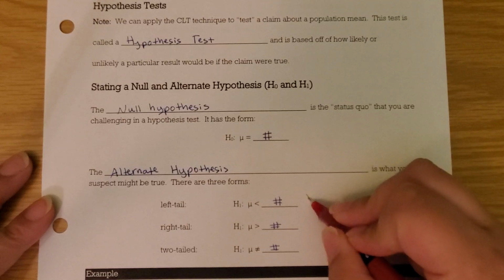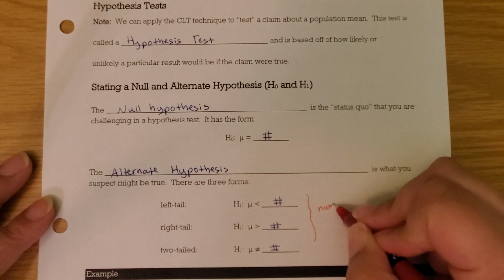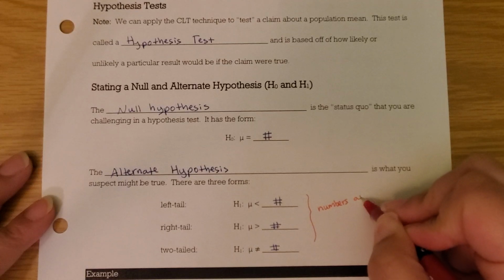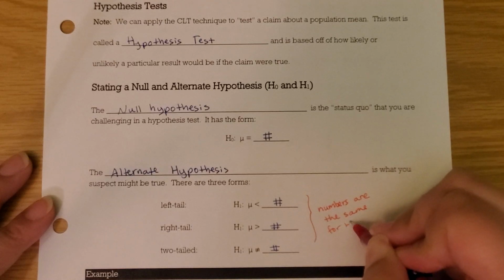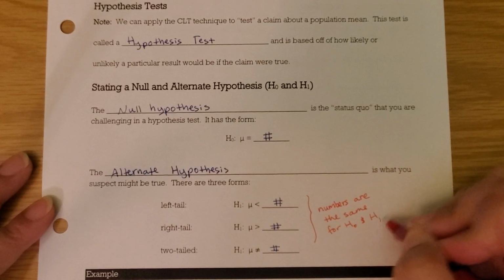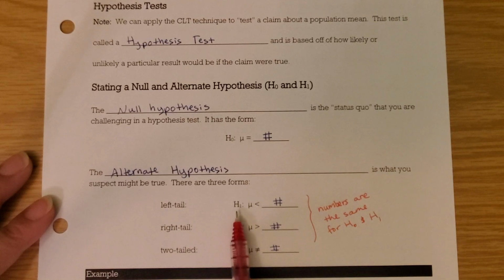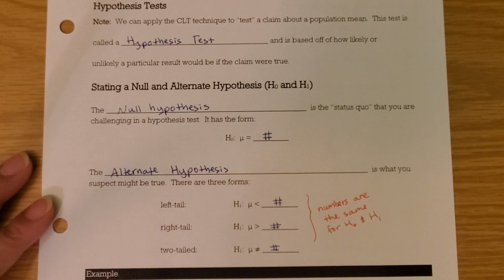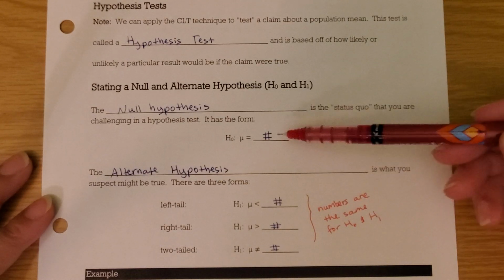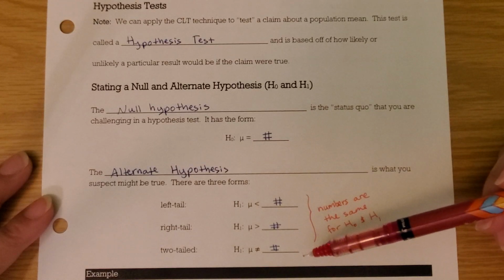These numbers that you use in your alternate hypothesis are the same for the null, which is H0, and the alternate, which is H1. Okay, so we're using H1 for alternate. Some textbooks use HA, okay, ha ha ha. But we don't have joy here in math, I'm kidding. But we're going to have H1 for our alternate and H0 for the null. And again, whatever number I use for the null hypothesis is what I'm going to use in my alternate hypothesis.